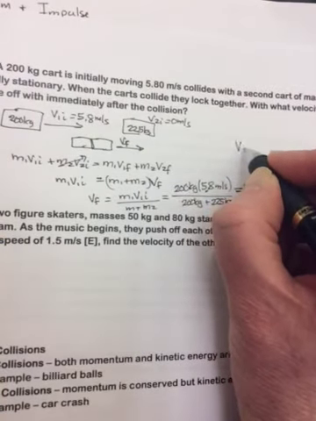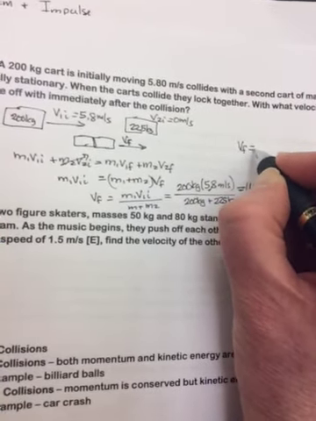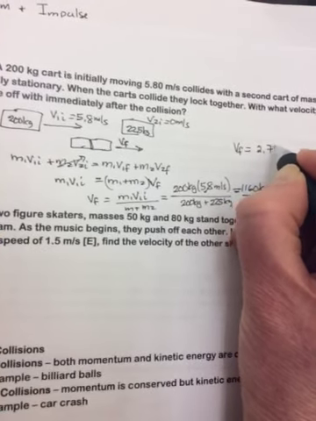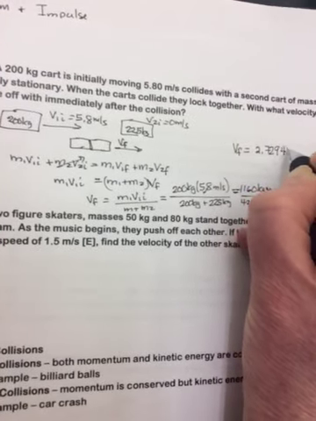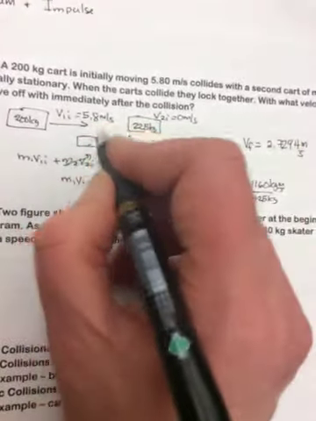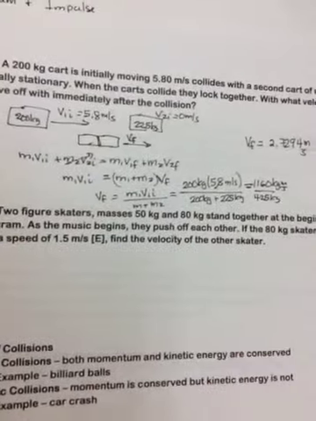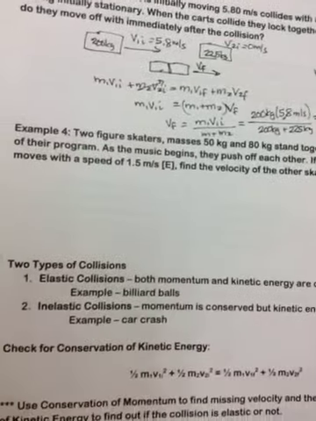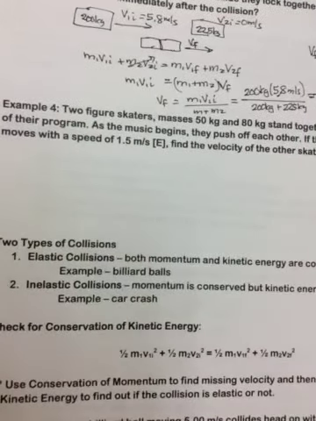And so you end up with a common VF of 2.7294 meters per second. It works out to be positive, which means it's going in the original direction of the first car.